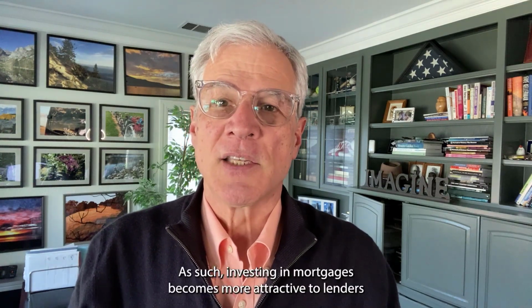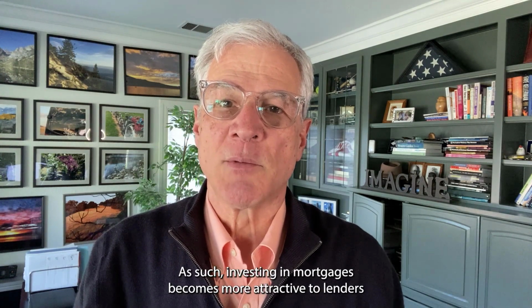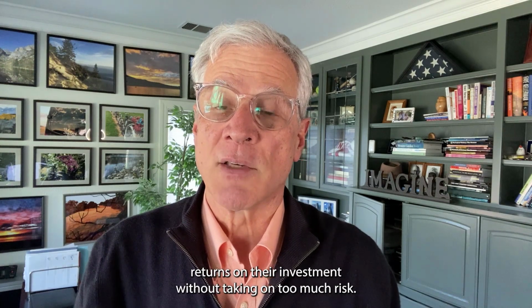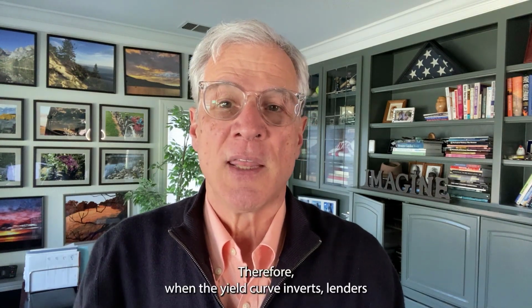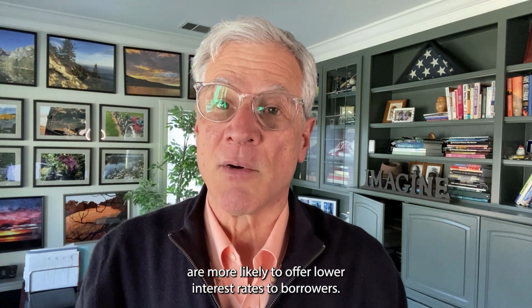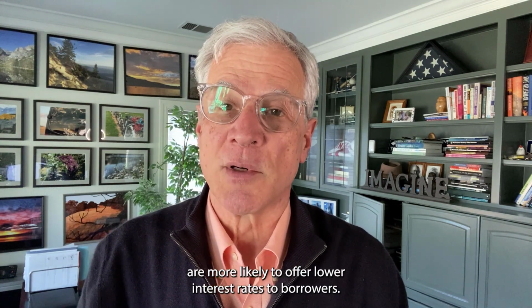As such, investing in mortgages becomes more attractive to lenders because they can get better returns on their investment without taking on too much risk. Therefore, when the yield curve inverts, lenders are more likely to offer lower interest rates to borrowers.